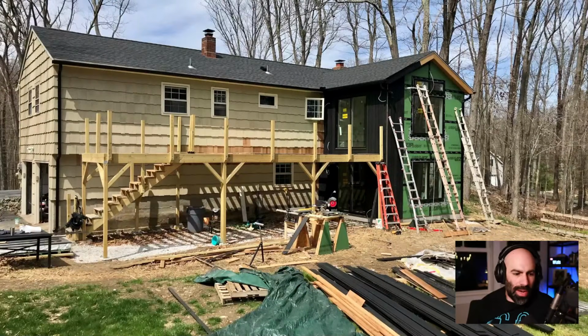All right, as we keep going along here, now we're outside as well. So inside's looking good. And now you can see I'm starting to do the siding too.